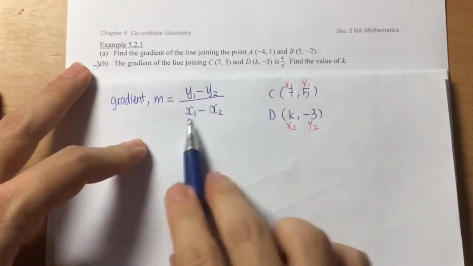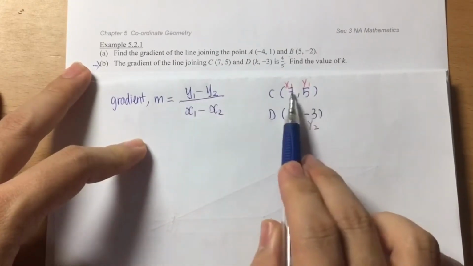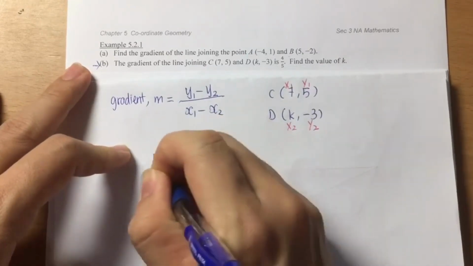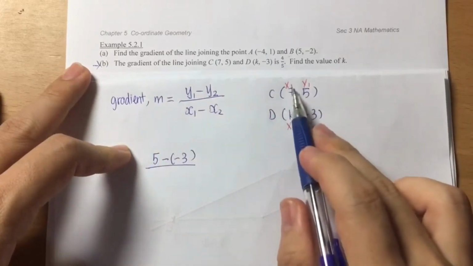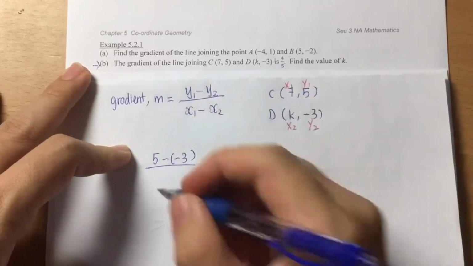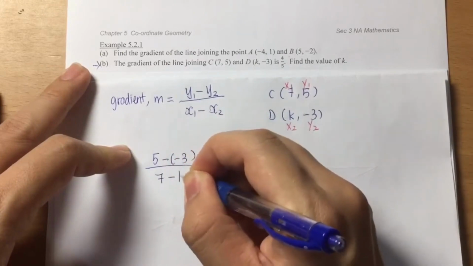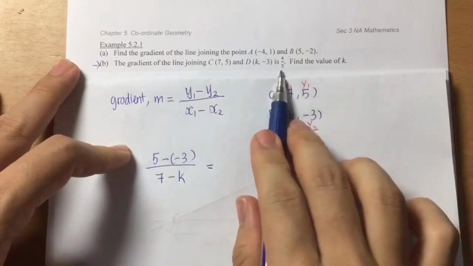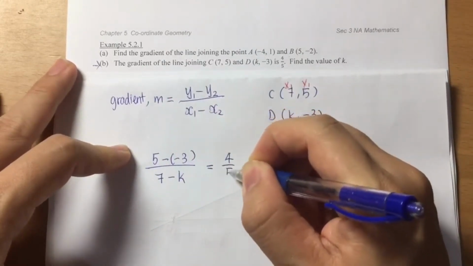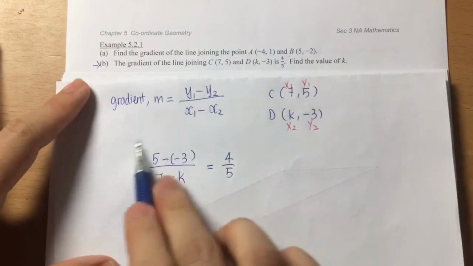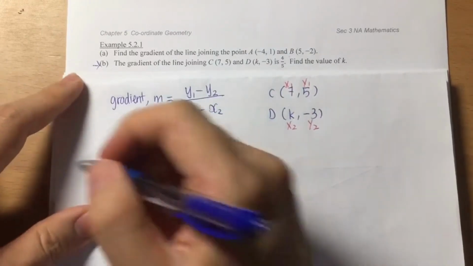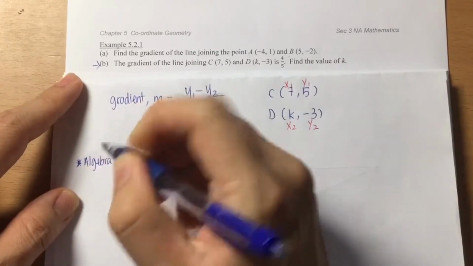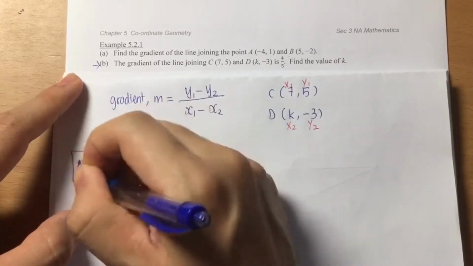So the gradient formula, y1 minus y2, 5 minus negative 3 over x1 minus x2, 7 minus k, equal, the gradient is 4 over 5. Oh, so now this becomes an algebra question.